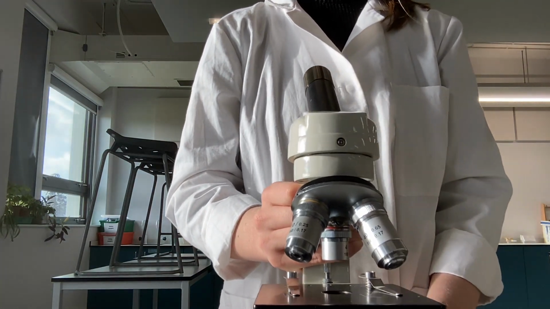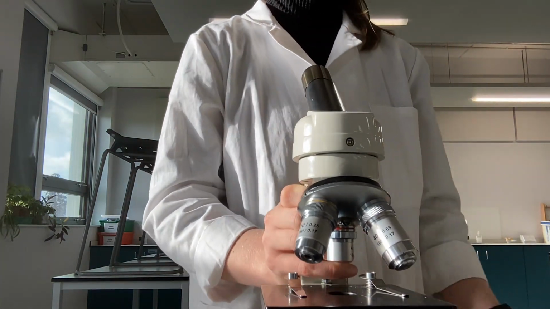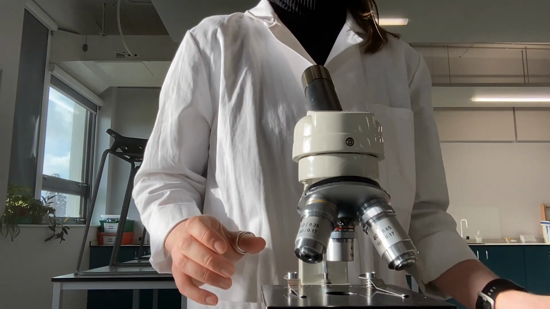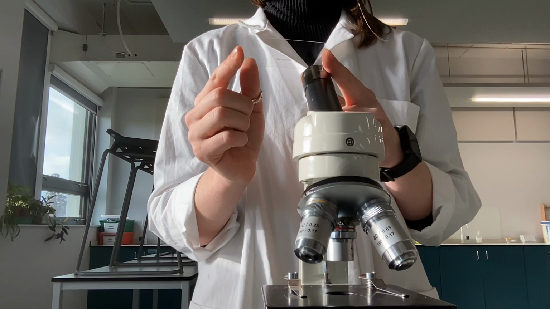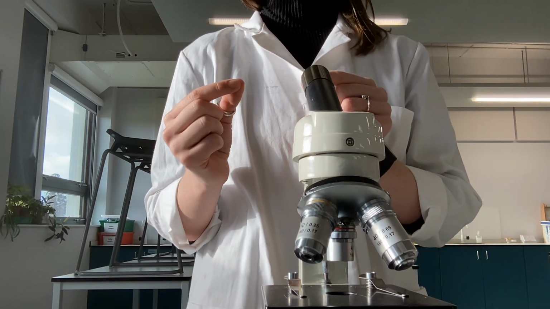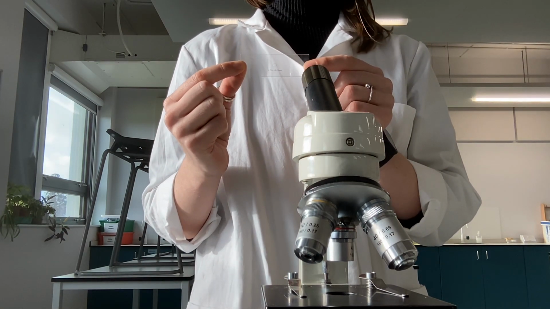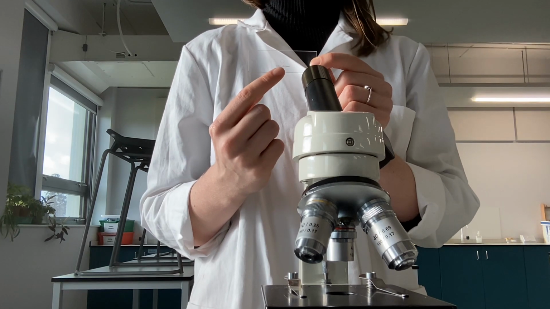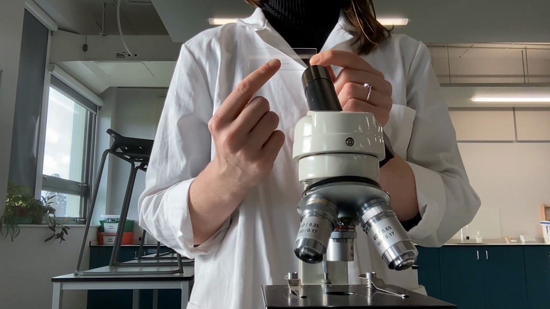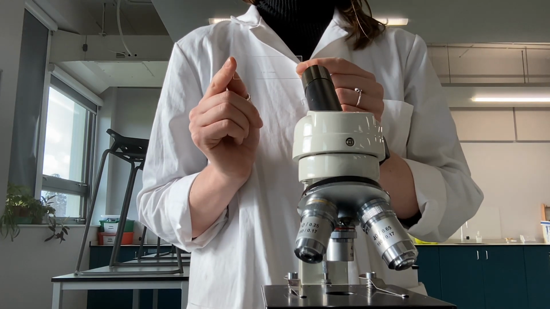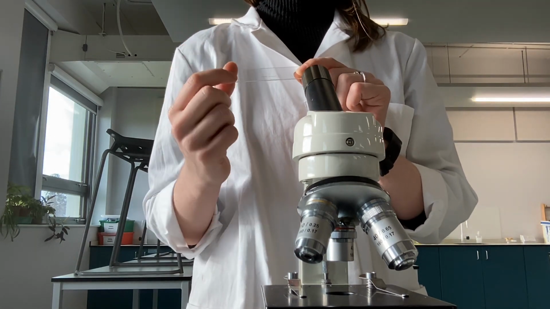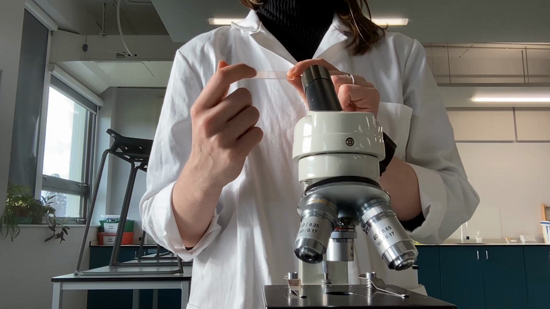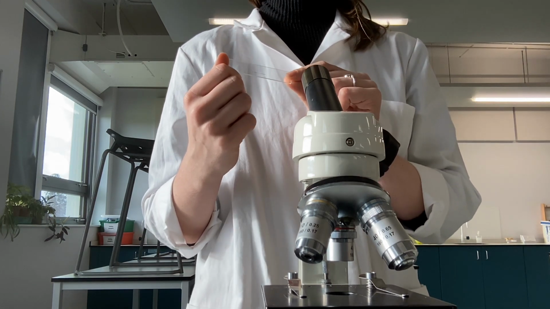Step one is that we need to calibrate our microscope. So to calibrate the microscope, we need to use a stage micrometer, which looks like this. And a stage micrometer is a microscope slide with a very, very accurate scale etched onto it. There is an example given to you on your PAG sheets. This one here, it says that 1 division on the stage micrometer is equal to 0.01 millimeters.